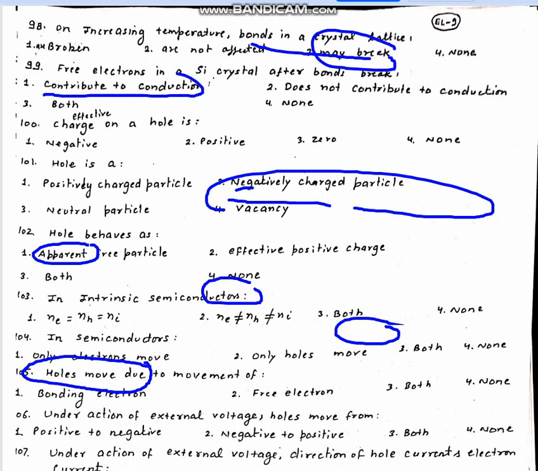Obviously they will contribute to conduction as they are free to move. Next is effective charge on a hole. Is it a positively charged particle, negatively charged particle, neutral particle, or a vacancy? So hole is basically a vacancy. So 4 is correct.